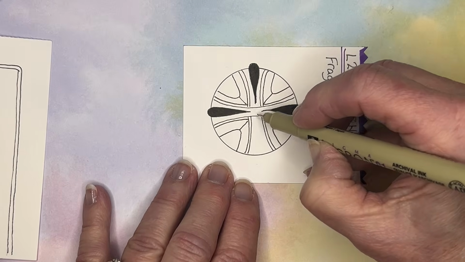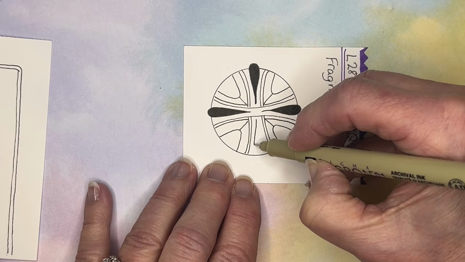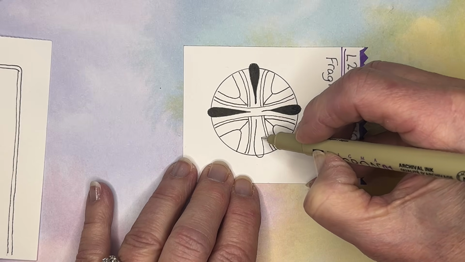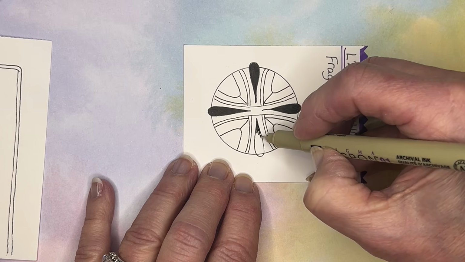And the last one. This would be very, very pretty somewhere.